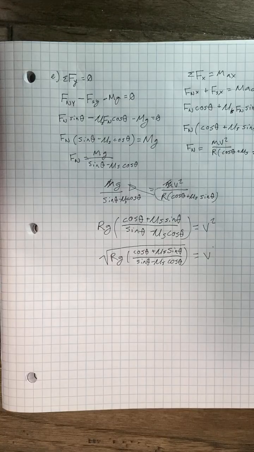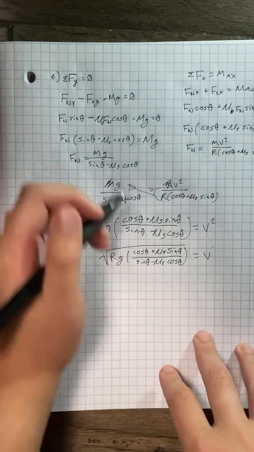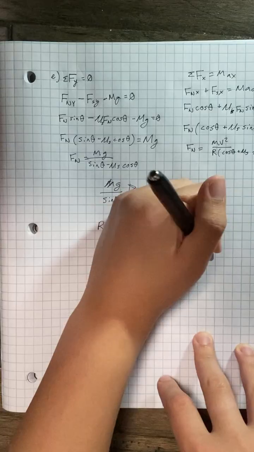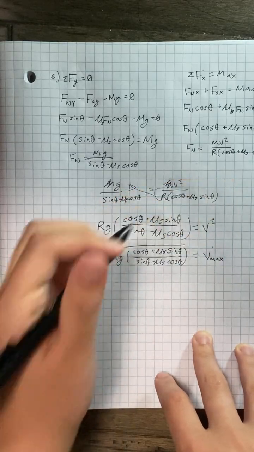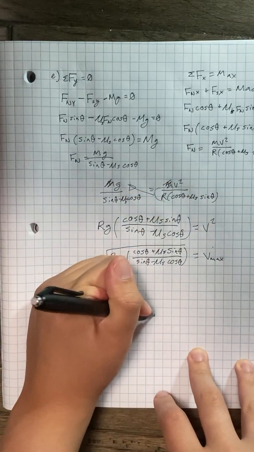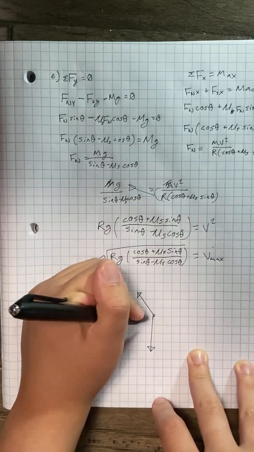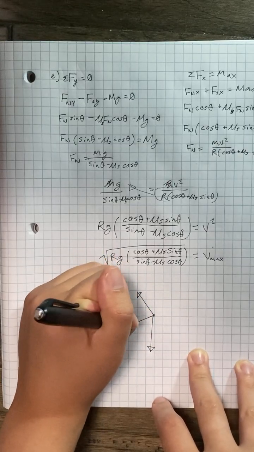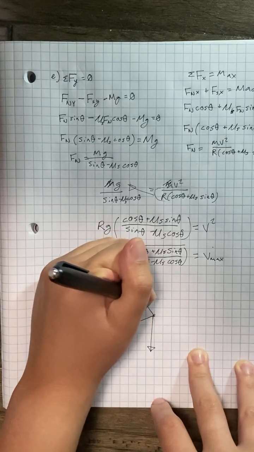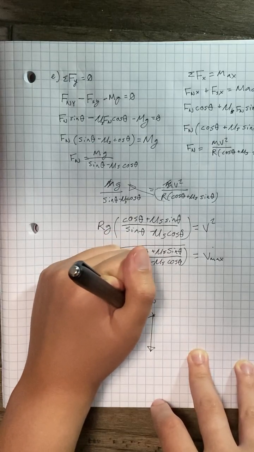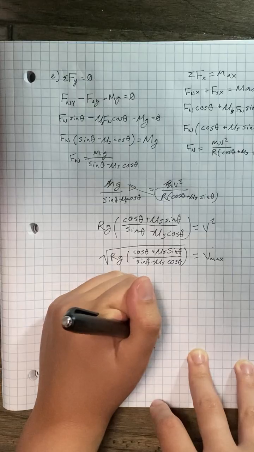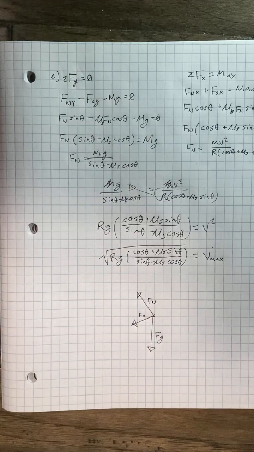And then for part F, we gotta start by explaining why this is your maximum velocity. We can do that by drawing the free body diagram for it. This is your Fn, this is your F static, and this is your F of gravity.